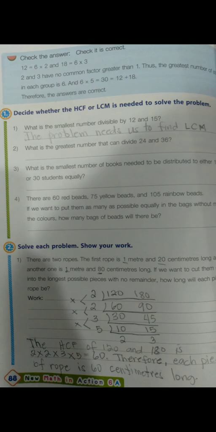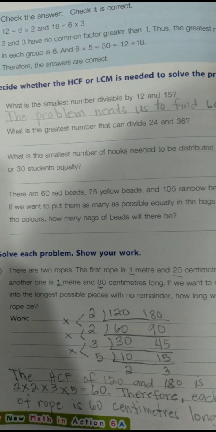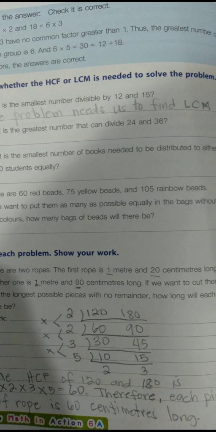Okay, so you just have to write, the problem needs us to find the LCM, or the problem needs us to find the HCF. You just have to write like that. Decide whether HCF or LCM. What is the smallest number divisible by 12 and 15?